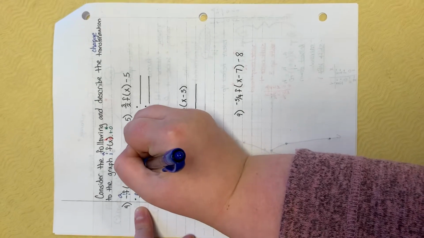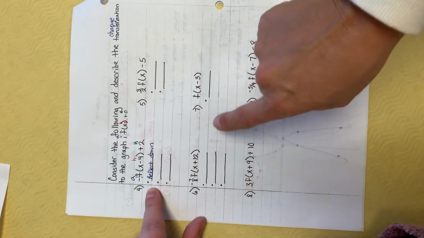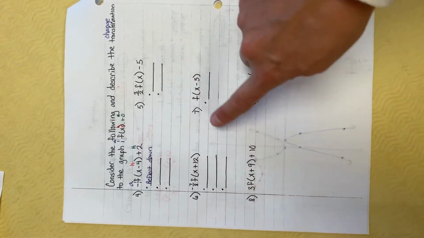Notice we've kind of helped you out. We've told you the number of changes. That's what we've done with these bullet points. We were nice. We were nice. We're trying to tell you how many changes occur.